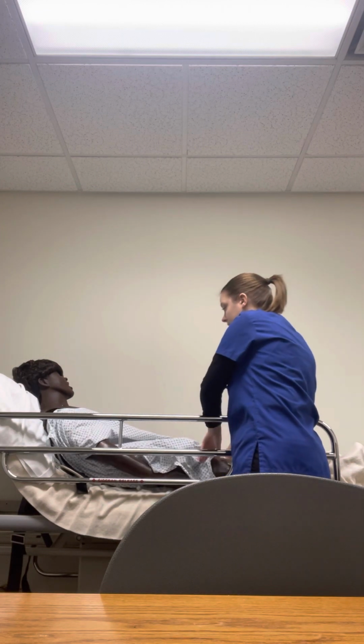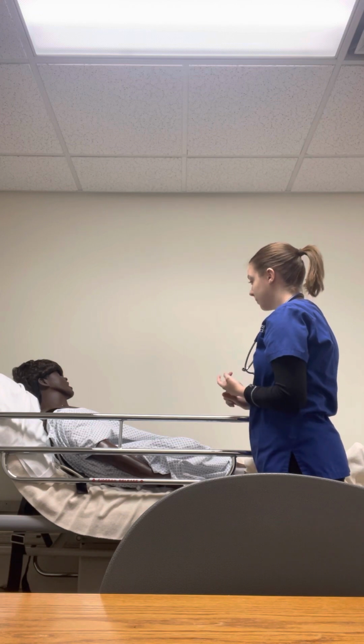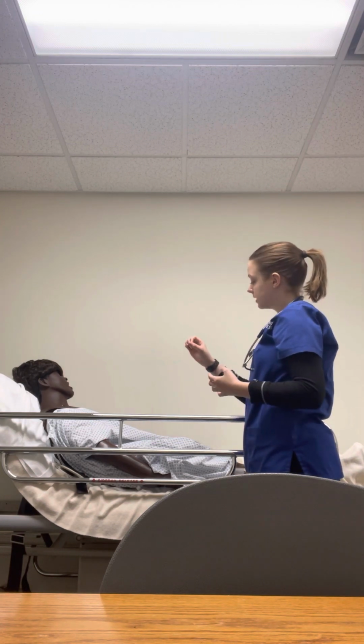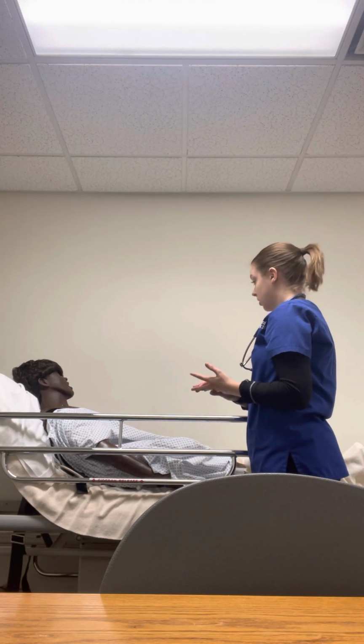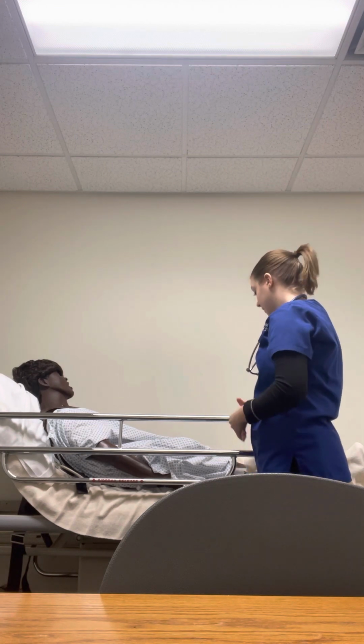Another teaching point here is teaching about hemorrhage. Some signs of that would be soaking through your pad within an hour, so less than an hour, and large golf ball sized blood clots, so about that big. If you see those things, either or both, you should let your nurse know immediately because it can be signs of bleeding, which we don't want.